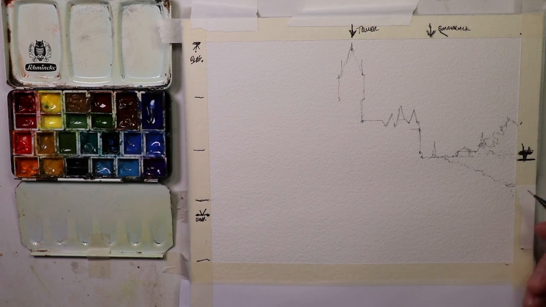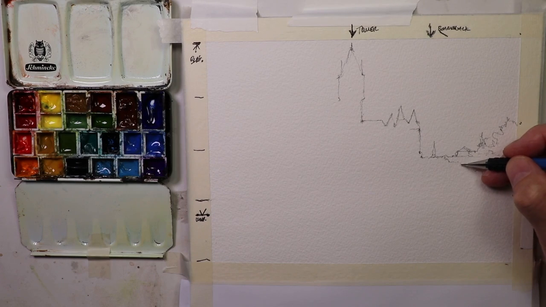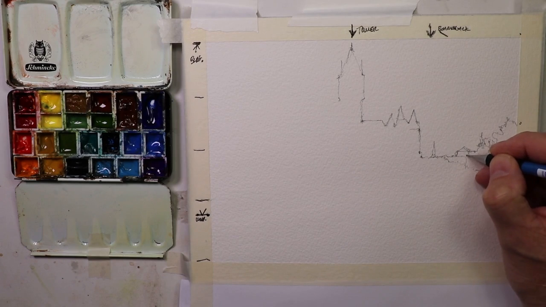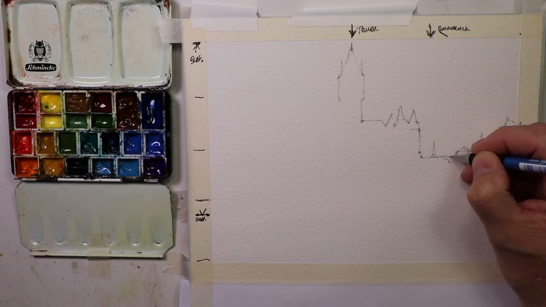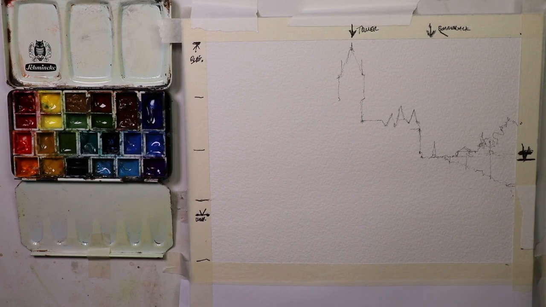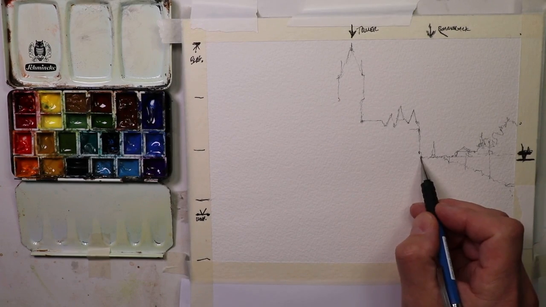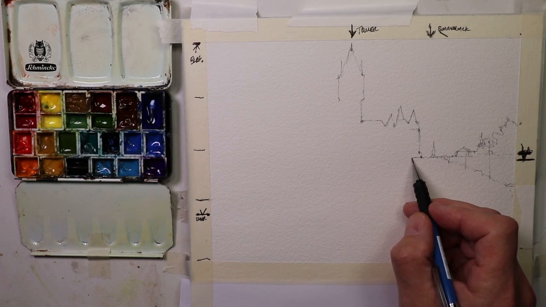That gives us more room. We're being creative here. We're making our own decisions on how we might enhance the drawing a little bit. And there's a couple light posts here, so we'll capture those. And we'll start working across this way here.